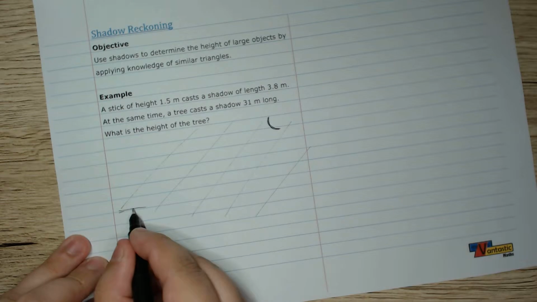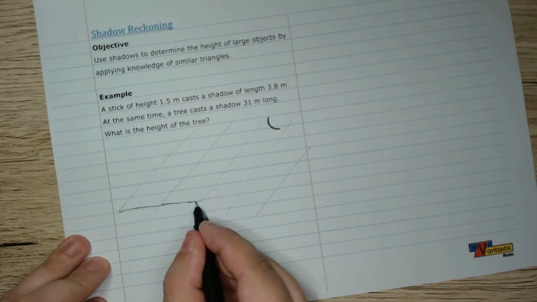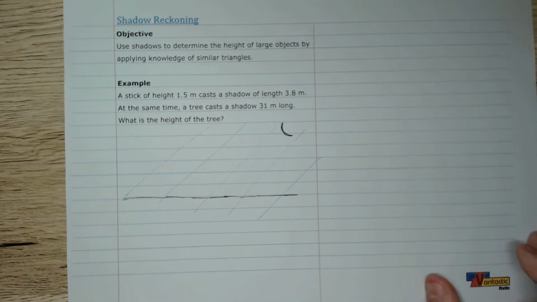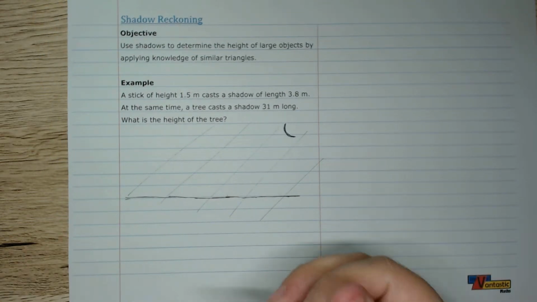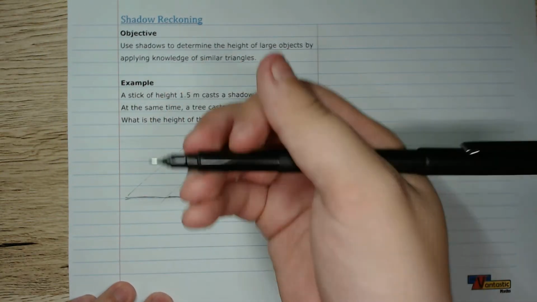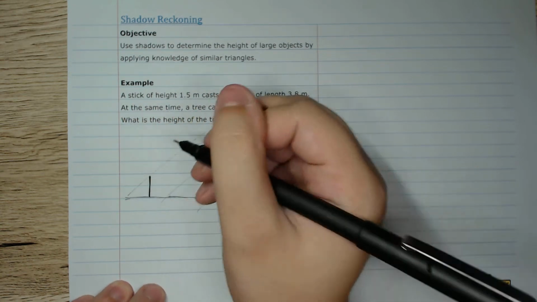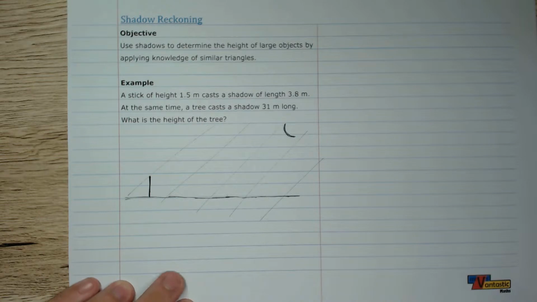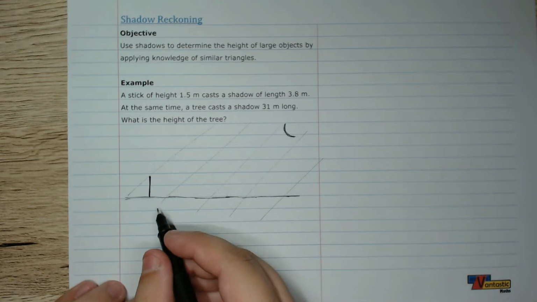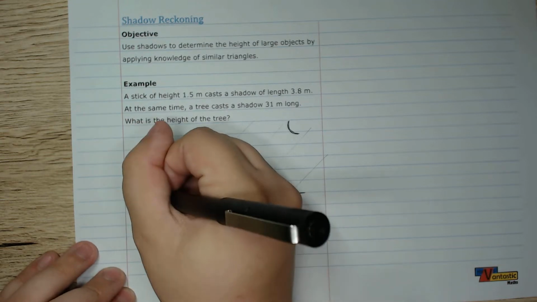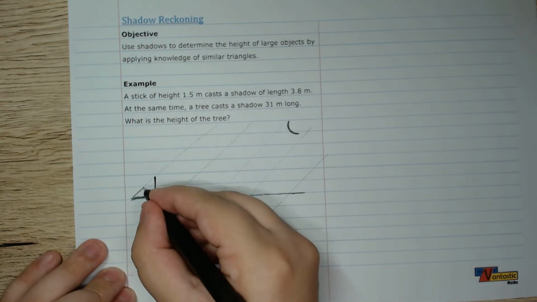So here's the ground, and here's how it works. What we can do is we can take something that we know the height of, for example, a stick that is 1.5 meters high, and we can measure the shadow of that stick, and that will form a triangle.